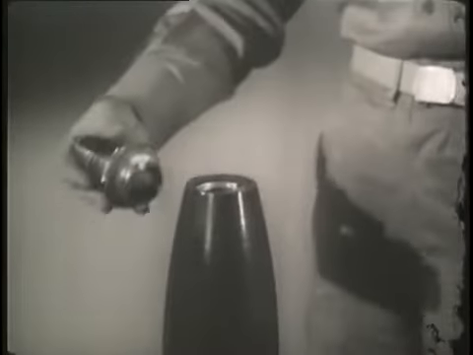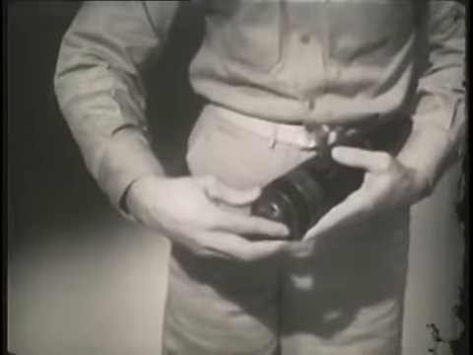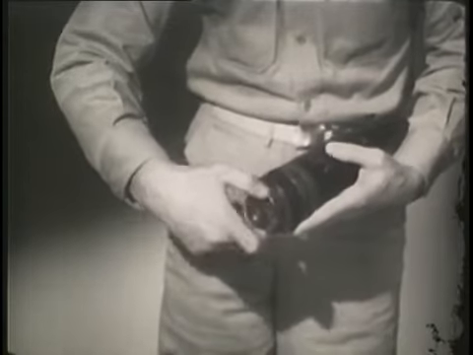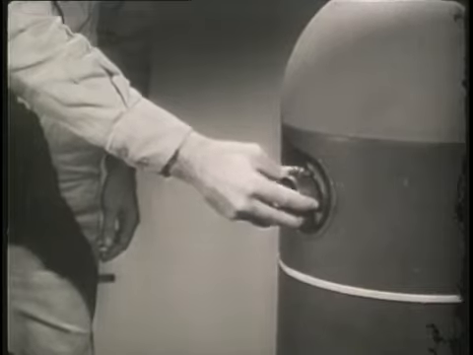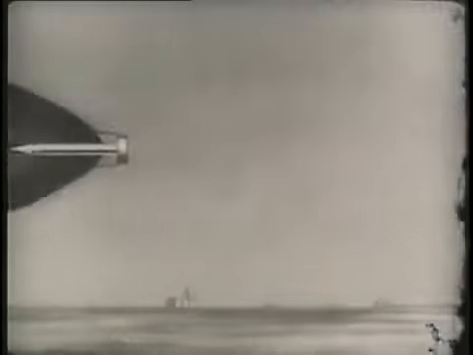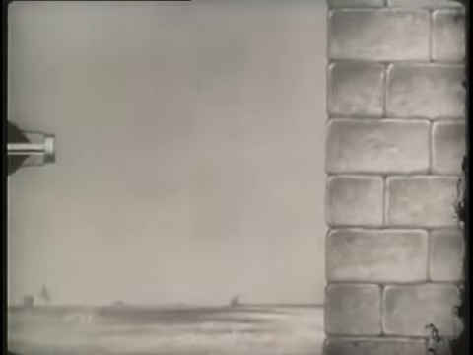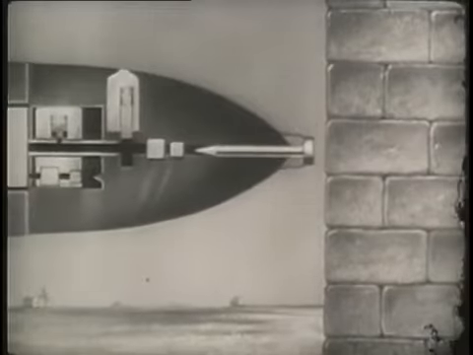In certain cases, we'll get the best results by placing the fuse at the front end of the projectile. In other cases, it works better in the base. Bomb fuses are sometimes placed on the side, and in the larger bombs, more than one fuse is necessary. The fuse type and fuse location determine to a large extent the type of action we get at the target.